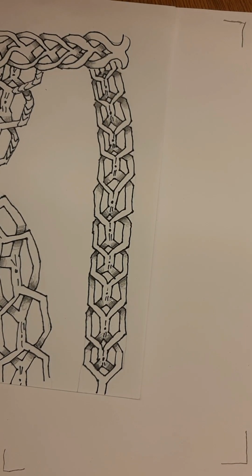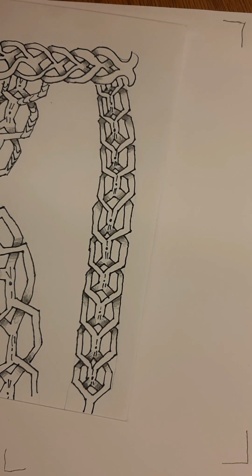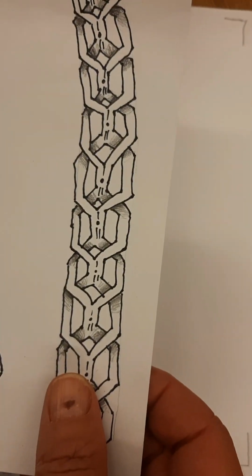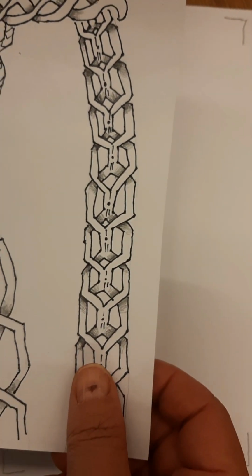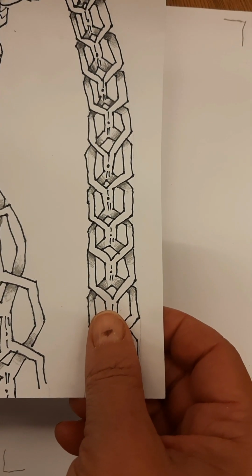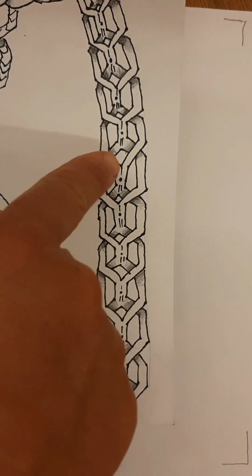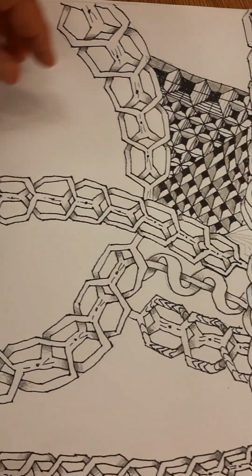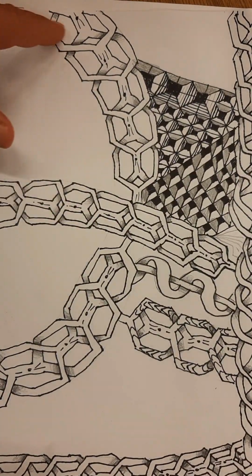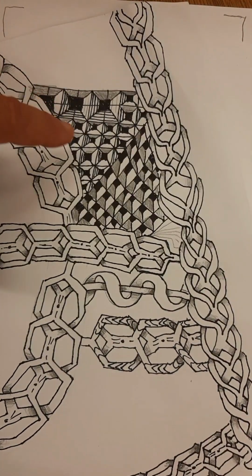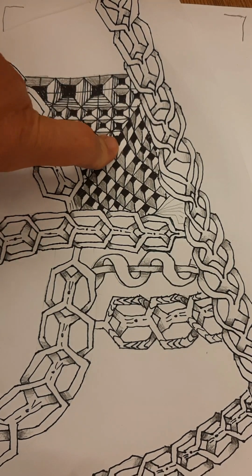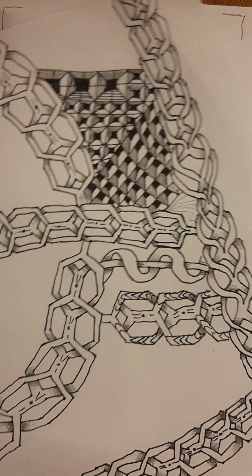Okay, so we'll call this the chain link texture. As you can see, there is some shading to make it more dimensional. And it looks like links of chains that go through each other and under and intertwined. And they can be on a curve like this one. And then in between them, you can always put in other textures in the space. So these are textures that are in the Google Classroom.